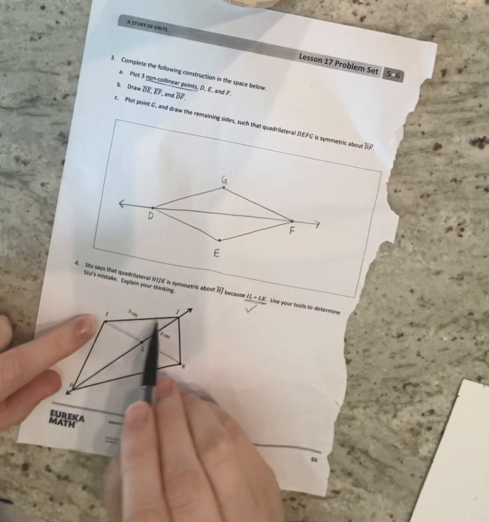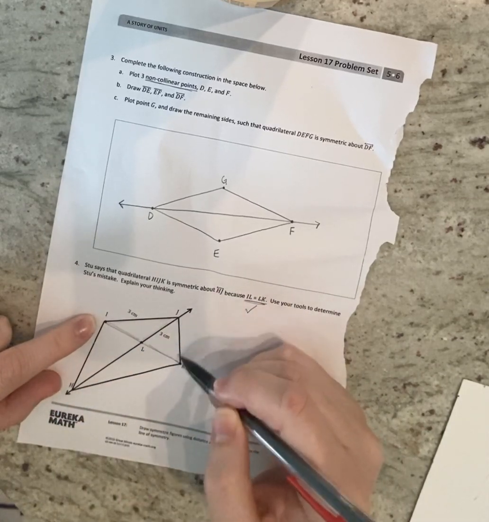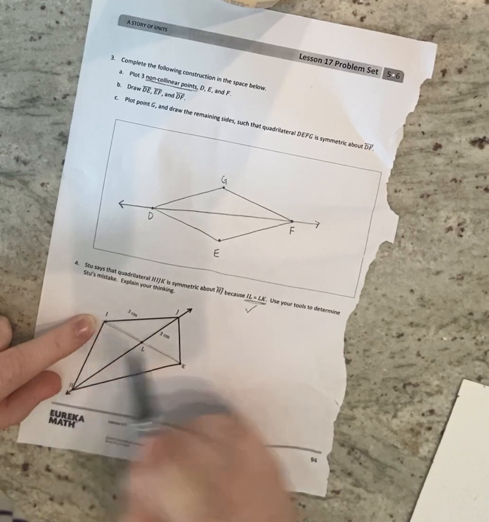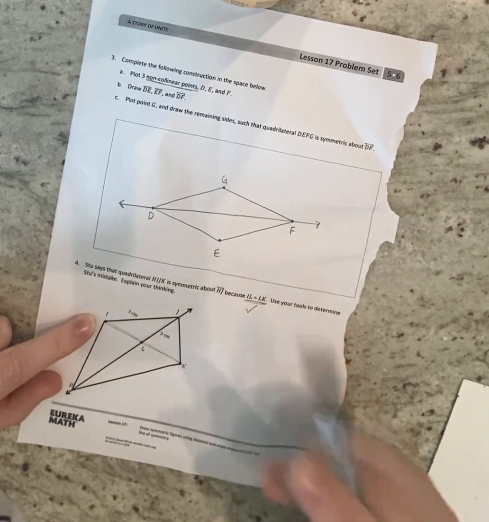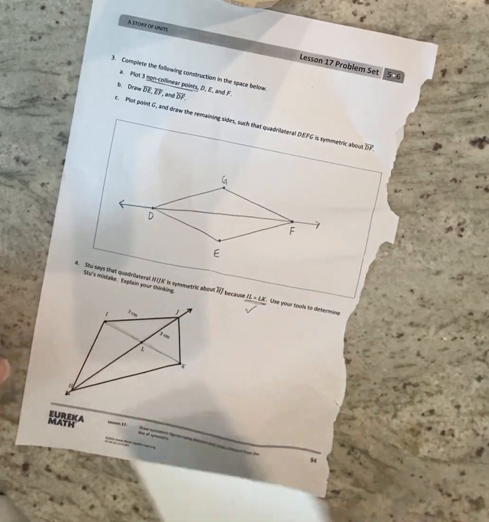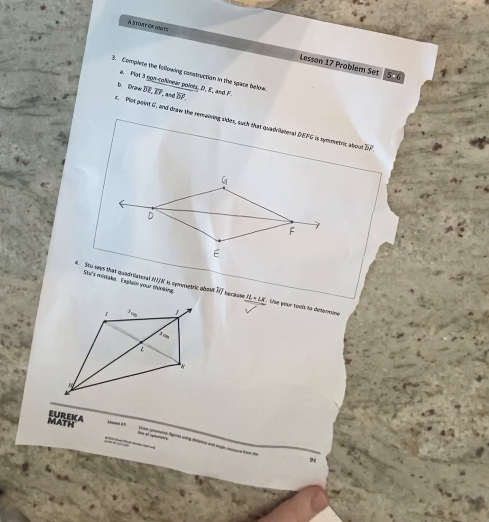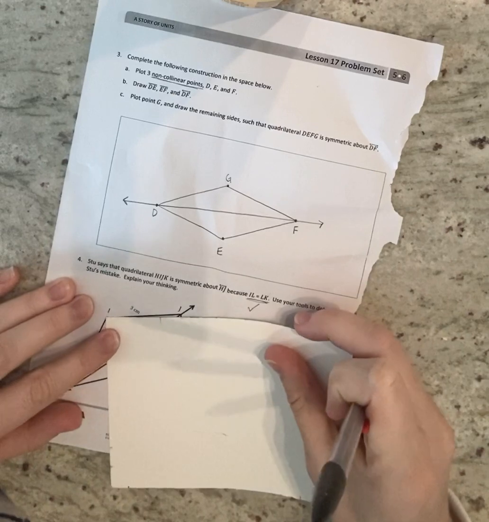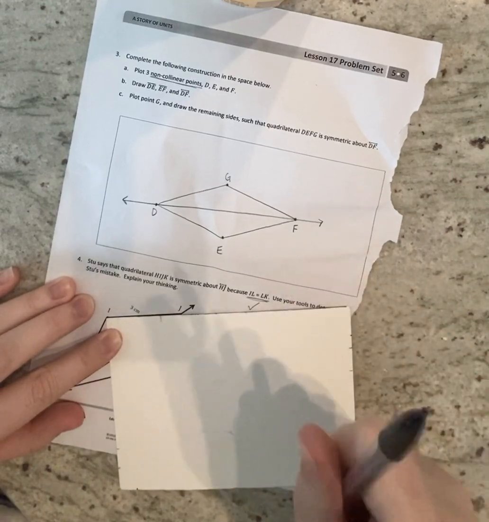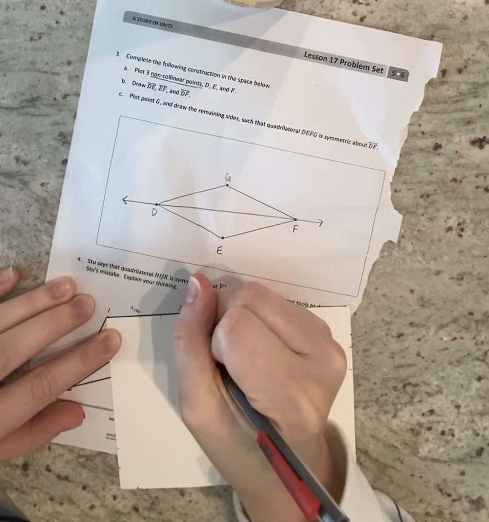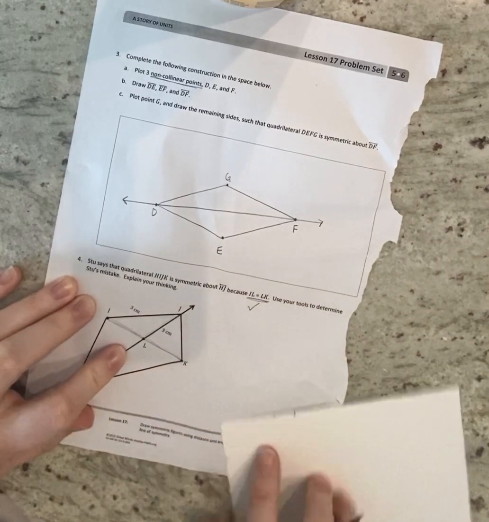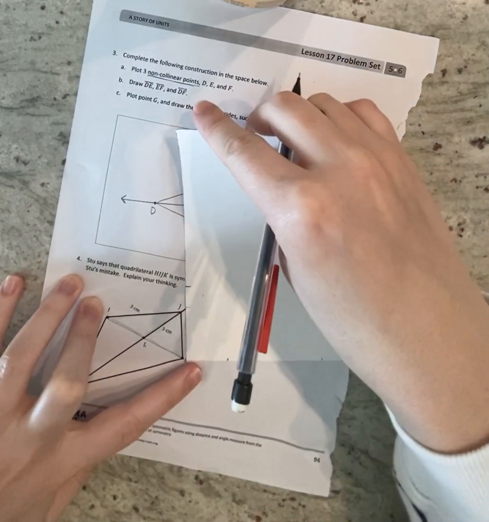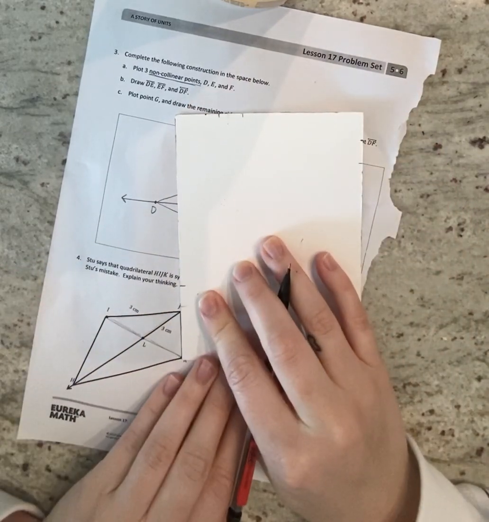Also, JI is not the same length as JK. Again, I don't have a ruler, but I'm gonna check this with my handy dandy construction paper. So IJ is this long. When I measure JK, it is way shorter.